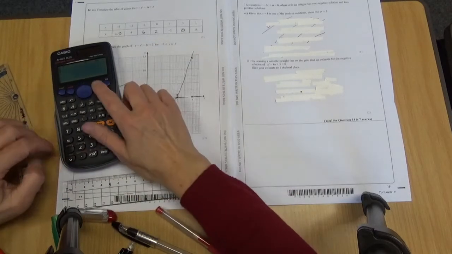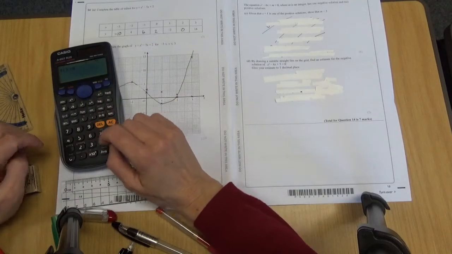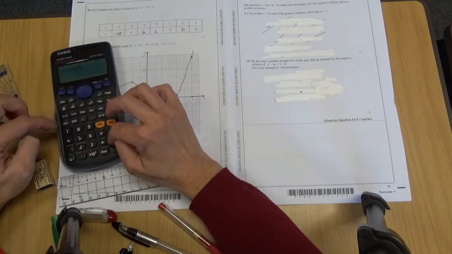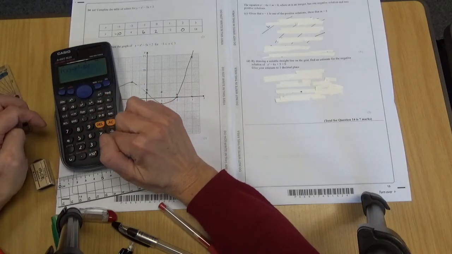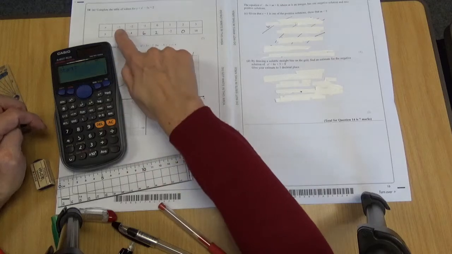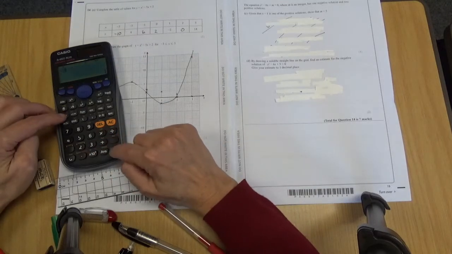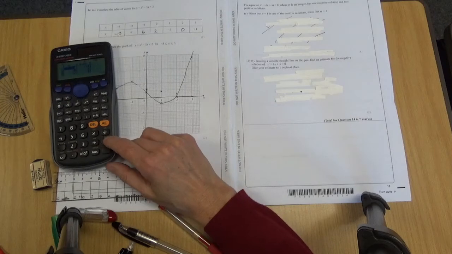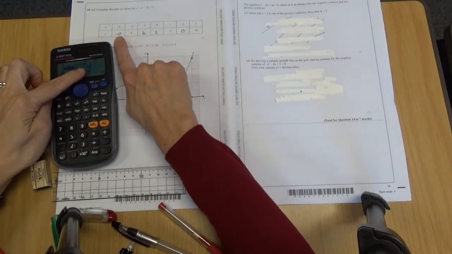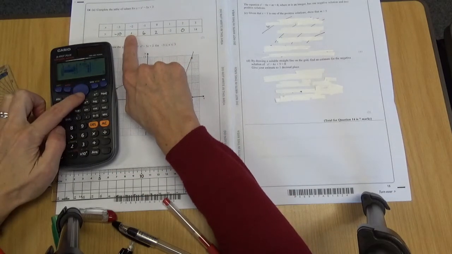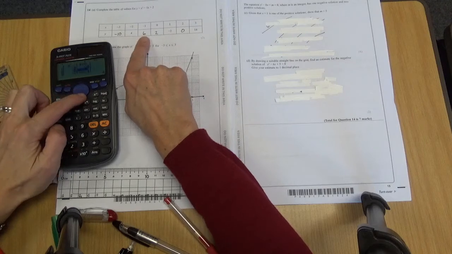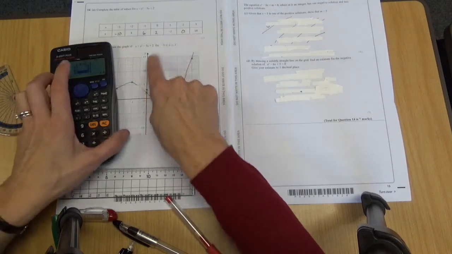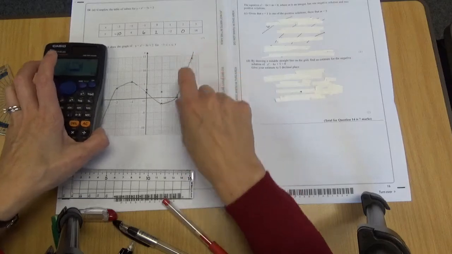So to complete a table, I use mode 3, and I want x cubed subtract 5x plus 2, going from negative 3 up to positive 3 in steps of 1. And my calculator should give me the right numbers: negative 10, 4, 6, 2, negative 2, 0, 14. And I can plot those to make my graph.